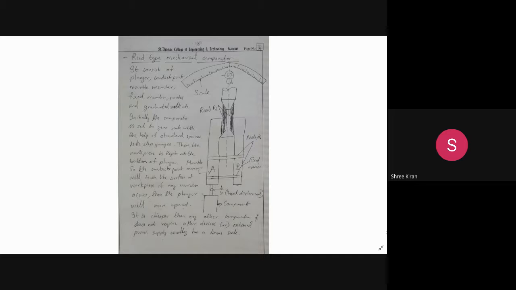So we have a plunger which is attached to a movable member and a fixed member. When there is a deviation, the movable member will automatically move, and due to the movement of the reeds, the pointer on the graduated scale will move, which shows the reading. This is what happens in the case of a reed type mechanical comparator.